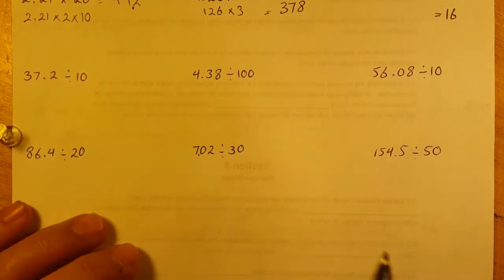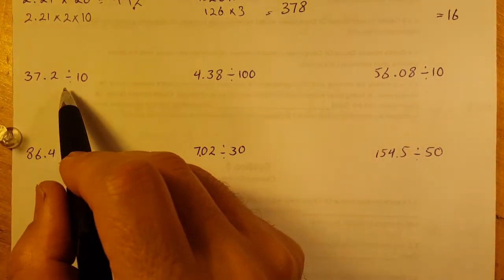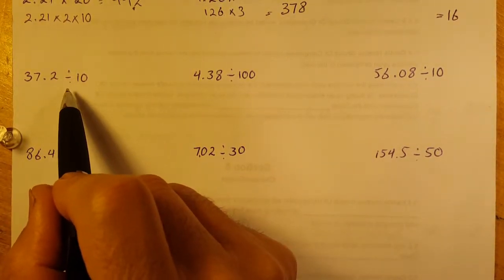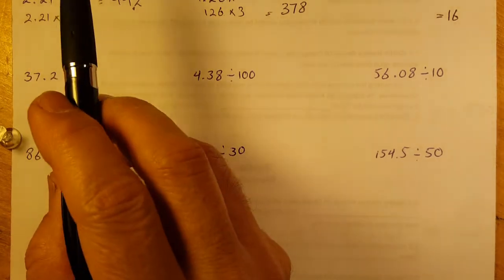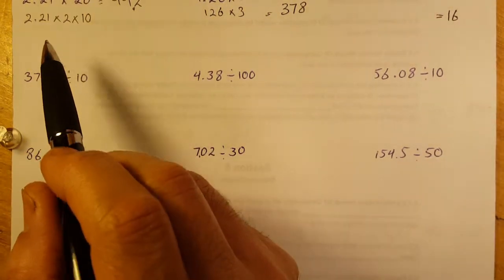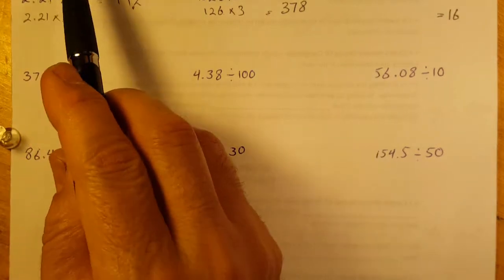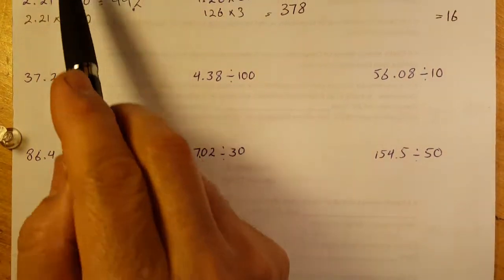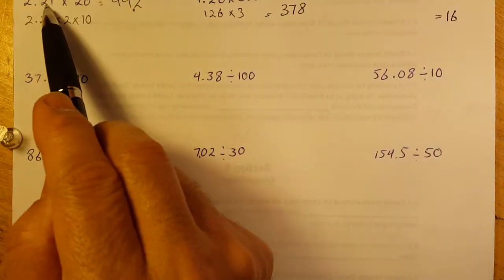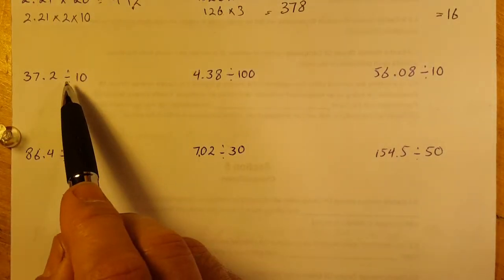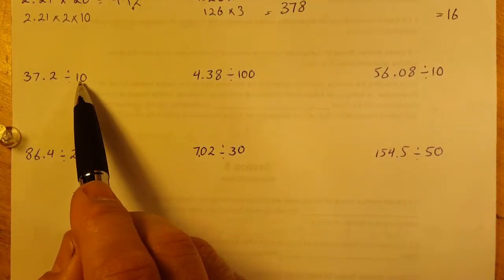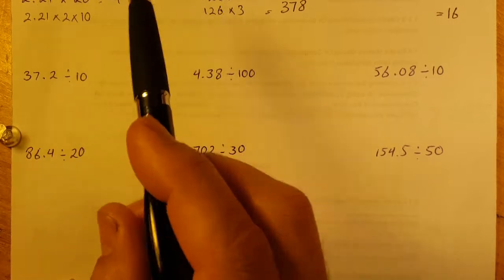Okay, now for division. In multiplication, I said the 0 moves the decimal to the right. In division, 0 moves the decimal to the left.